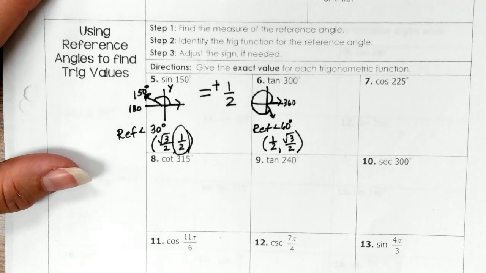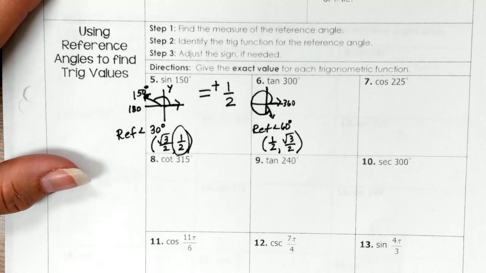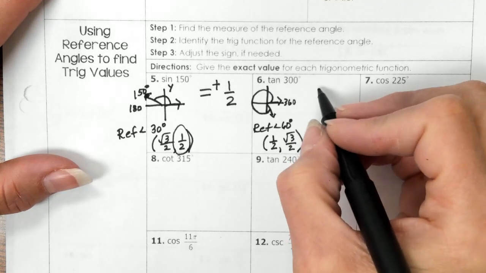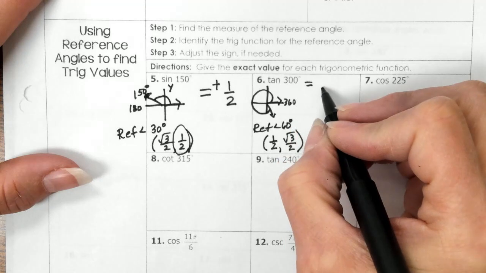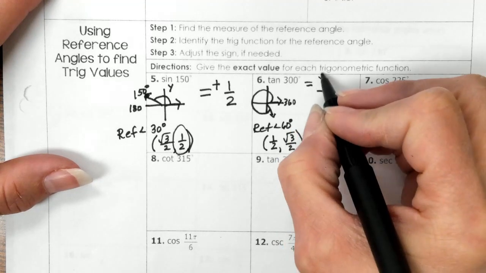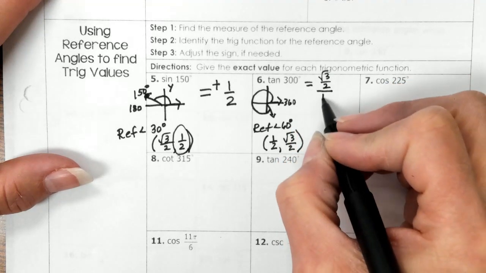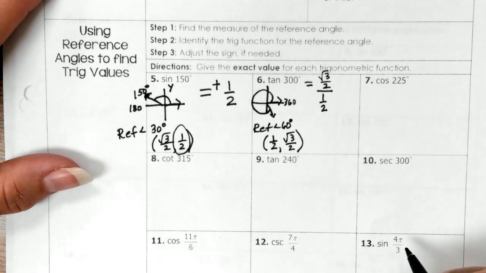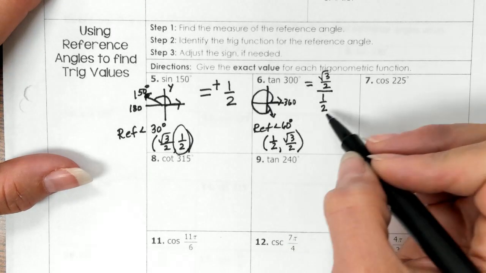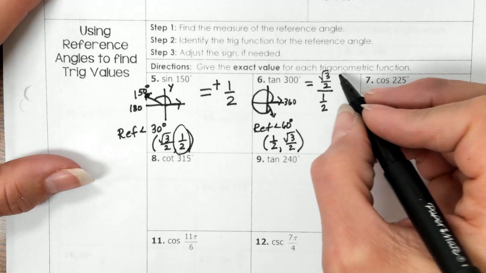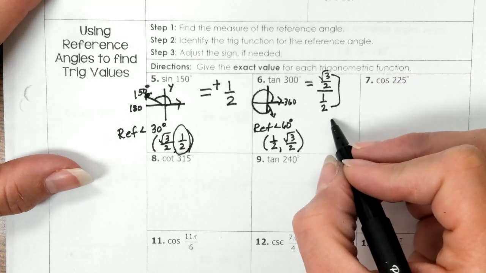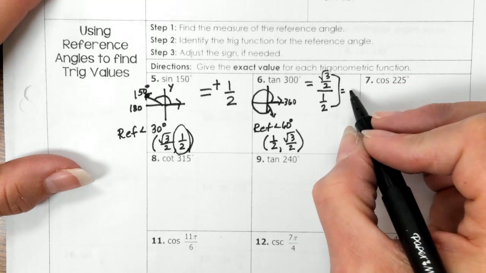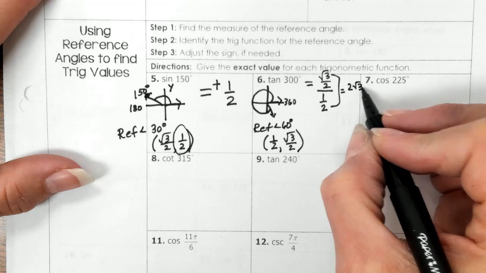And now I go back and think, well, we're doing tangent. And tangent is y over x. So I'm going to put the y, which is radical 3 over 2, over the x, which is 1/2. And I like to then do outside, inside. If I do the outside multiplied, it's going to give a 2 radical 3.